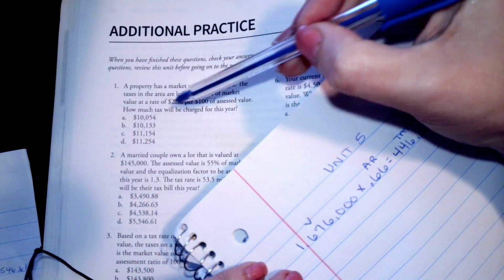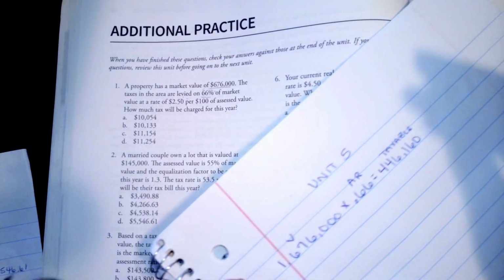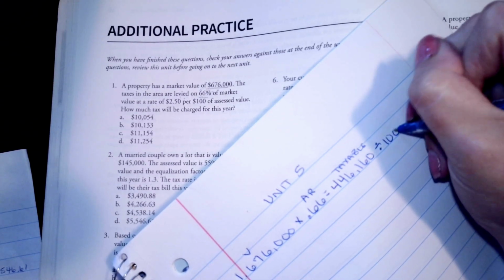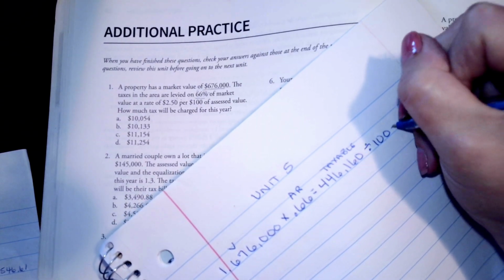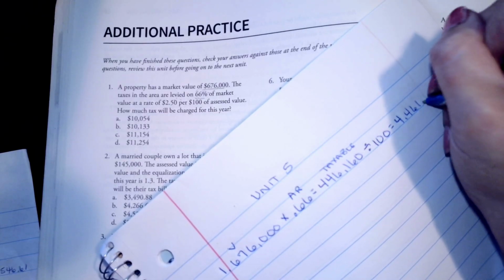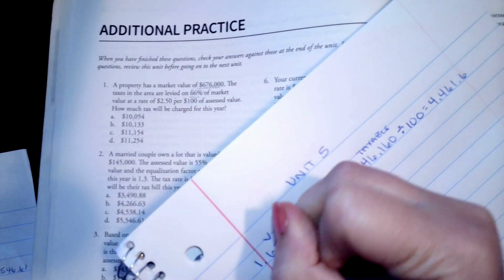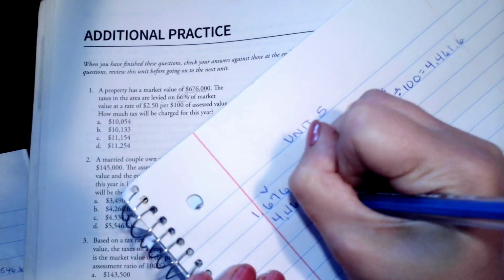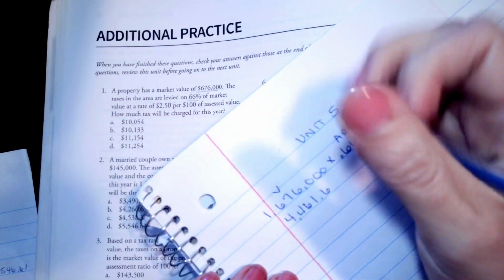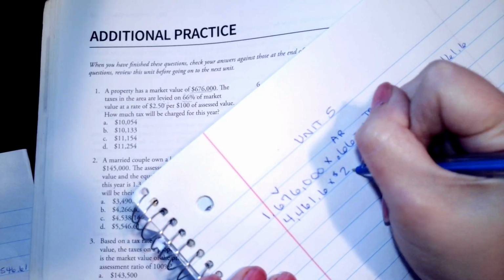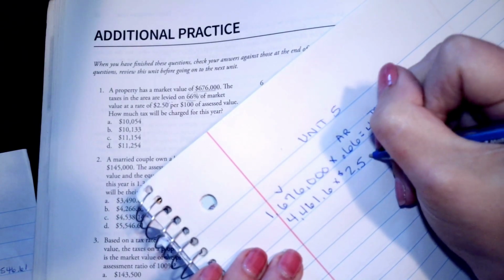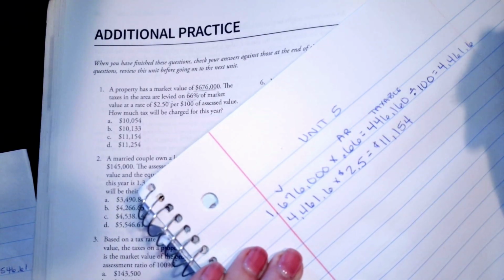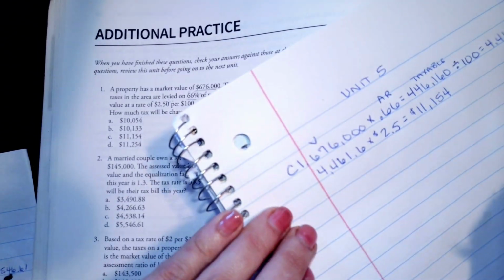Now it says that the tax rate is $2.50 per $100. So since it says per $100, we're going to divide this by 100. That gives 4,461.6. Let's take that number and multiply by $2.50 per 100. So that brings our taxes to $11,154. So your answer is C.